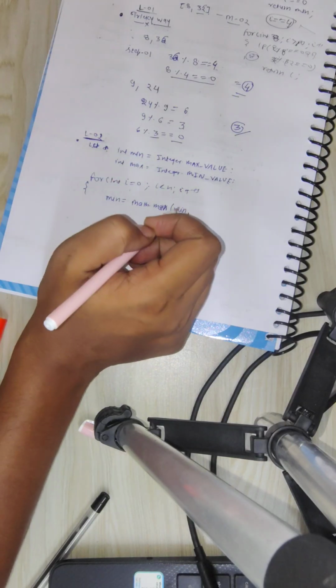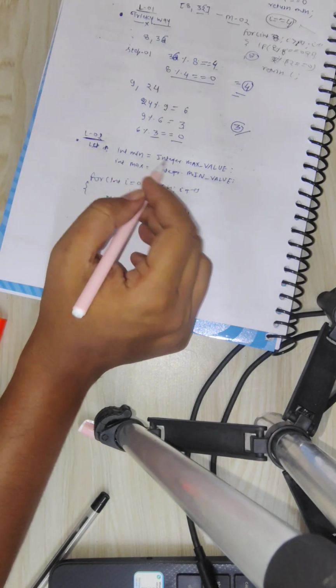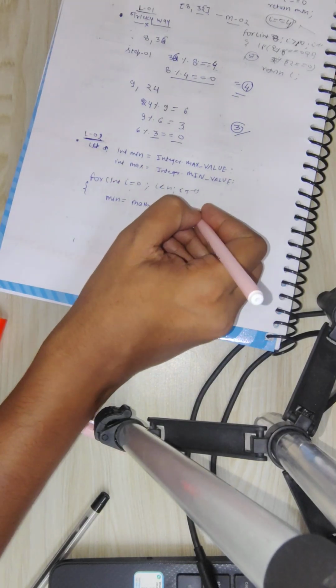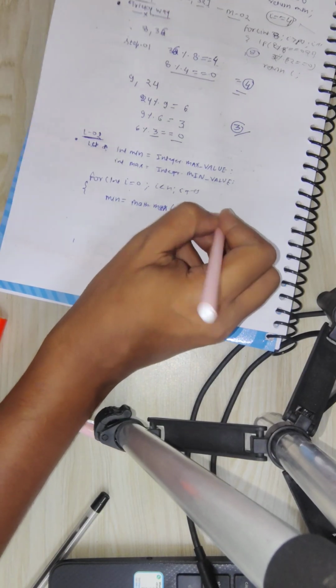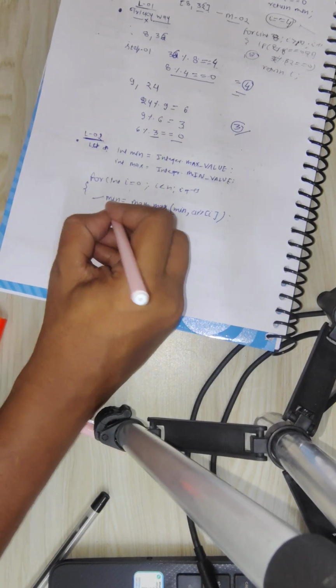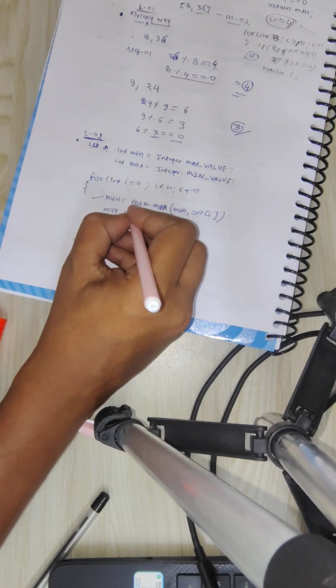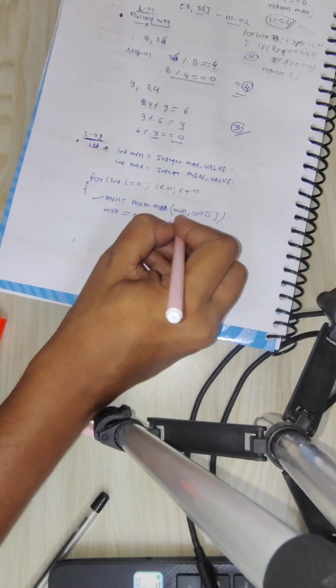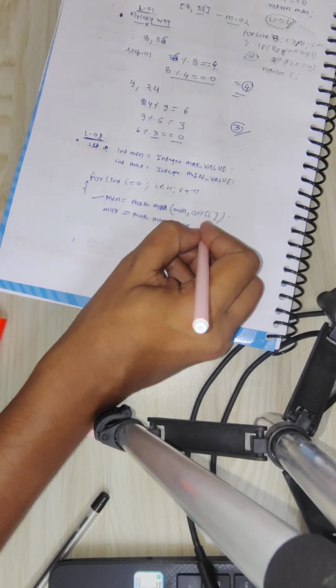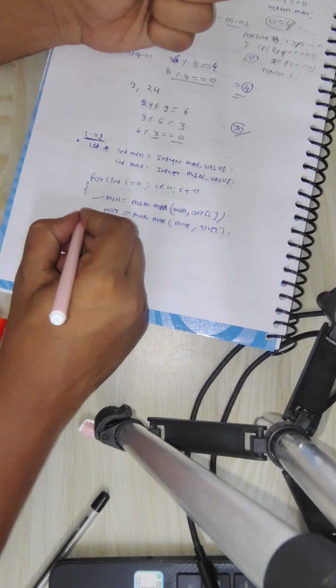min equals to min value and the array of i. So in this way you will get the min value, and in the same way you will get the max value. Math.max, whatever max value you have assumed here and whatever is in your array at i. So from this you will get the value of min and max.